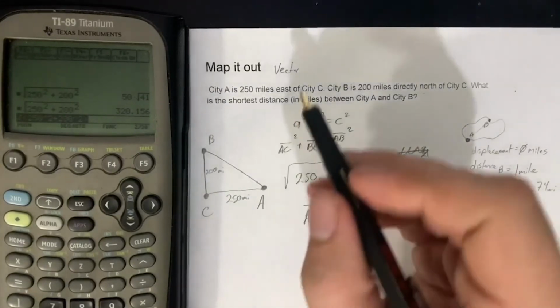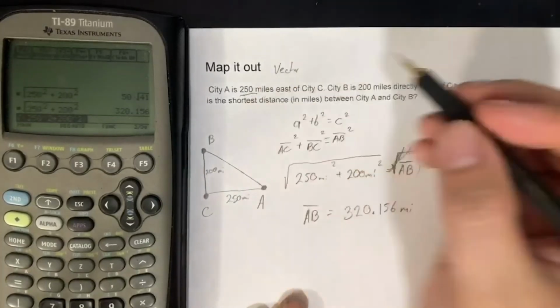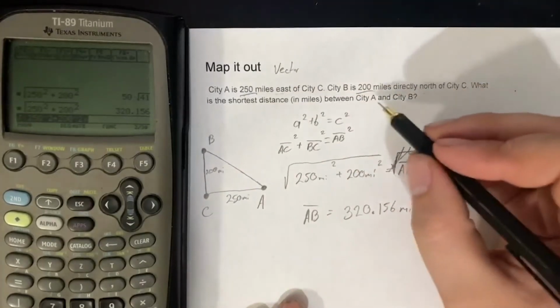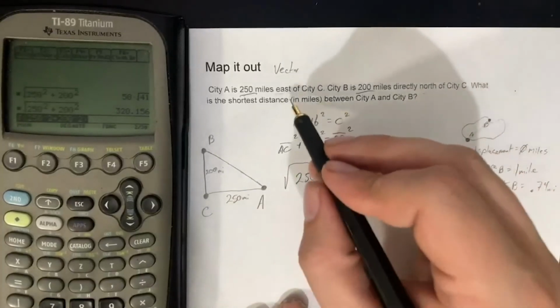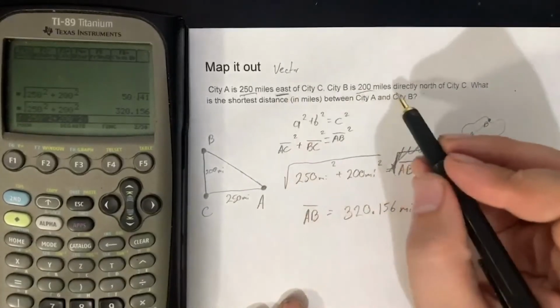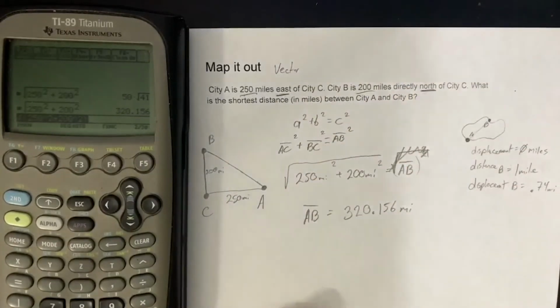So fairly basic Pythagorean theorem, but probably the biggest thing in this one is to pay attention to the directions that you're going. Pay attention to not just the distances, 250, 200, and the unknown, pay attention to direction as well. Directly north, directly east. Those will matter because you can change the arrangement, which can influence your answers.